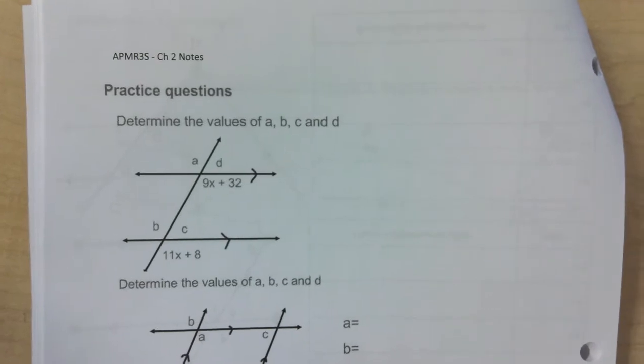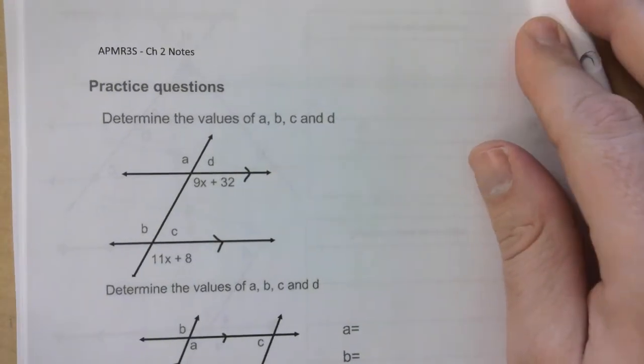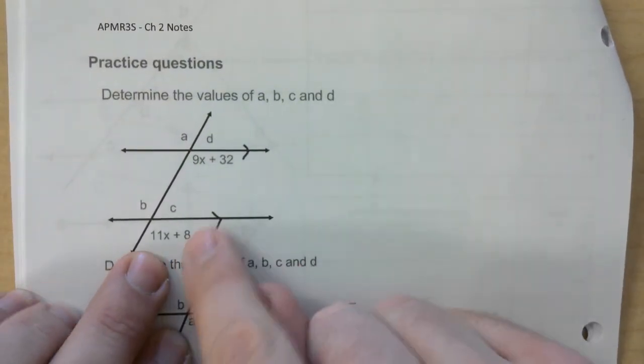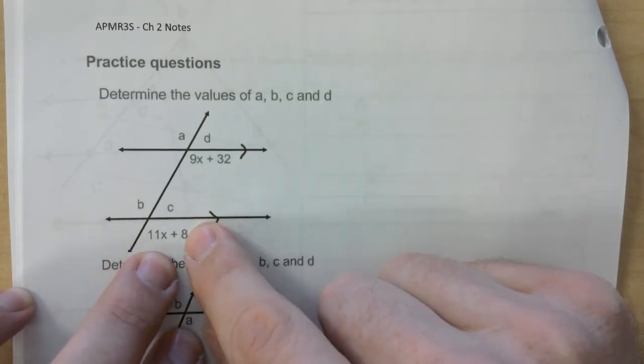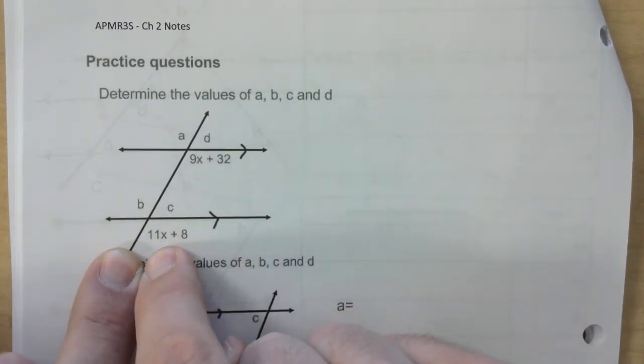Go to page 18, you should see one of these. All right. So if you tried some of the homework questions, or I don't know if you went beyond what I had assigned, you had some questions where there were unknowns as part of your angles, right?